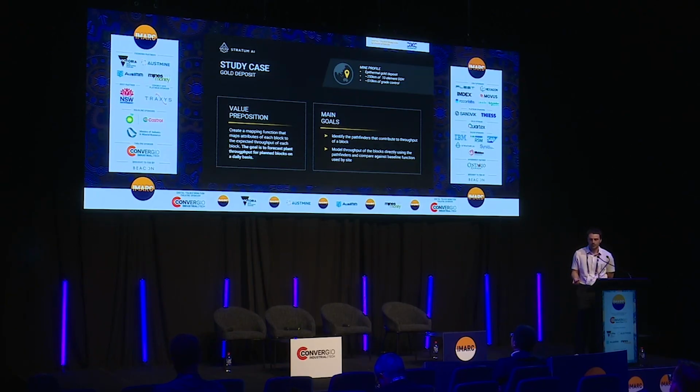I'll give you a little bit of background on the deposit. It was an epithermal gold deposit. They gave us about 250 kilometers of drill hole data and about 510 kilometers of grade control. And so what kind of value were we trying to create? We wanted to create a mapping function that maps the attributes of each block to the expected throughput of that block. The goal is to forecast plant throughput for plant blocks on a daily basis. Our main goals for accomplishing this: we want to identify the pathfinders that contribute to throughput of a block, and then we want to model throughput of the block directly using those pathfinders and compare against baseline functions currently used by the mine.